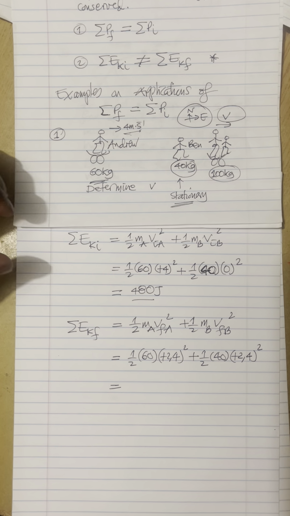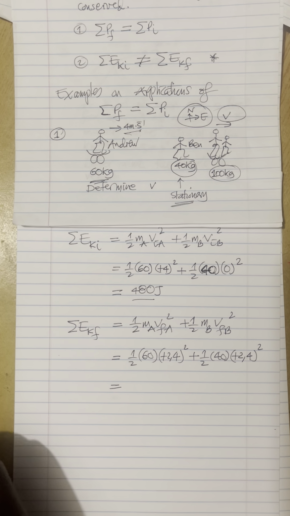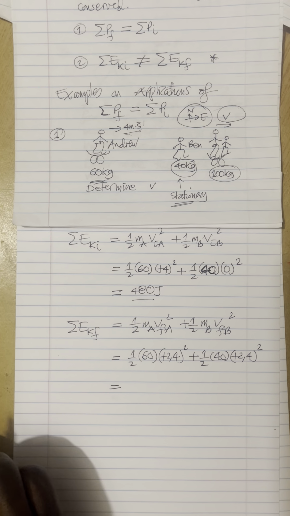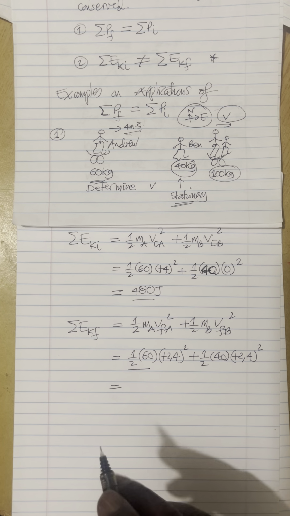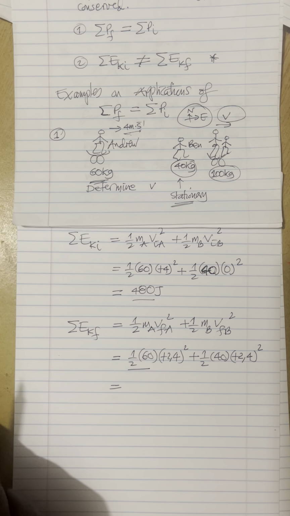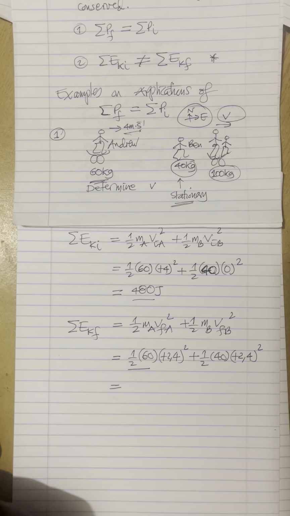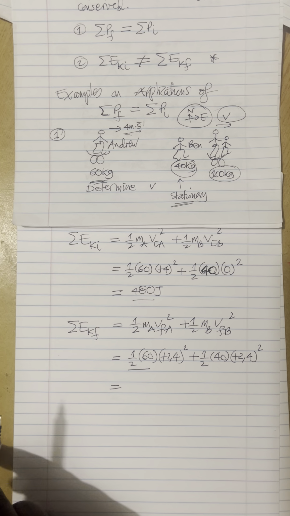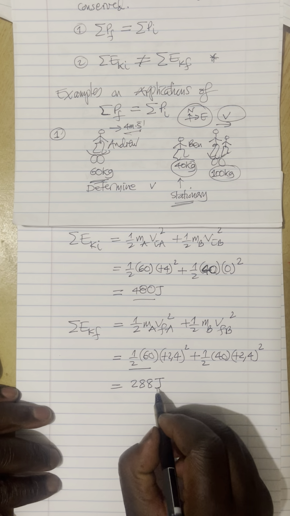If we do the maths here, let me just punch this into the calculator. We have 0.5 times 60 times 2.4 squared plus 0.5 times 40 times 2.4 squared. If you factorize this, it will be 0.5 of 100, but anyway, let's just do this exactly how it is written here. My calculator says 288 joules.